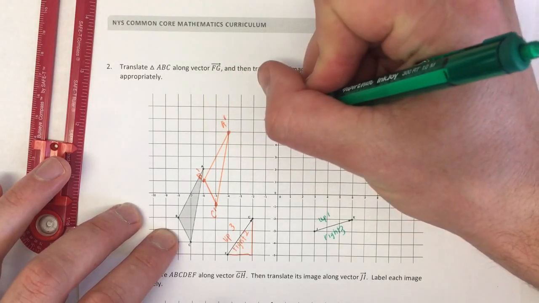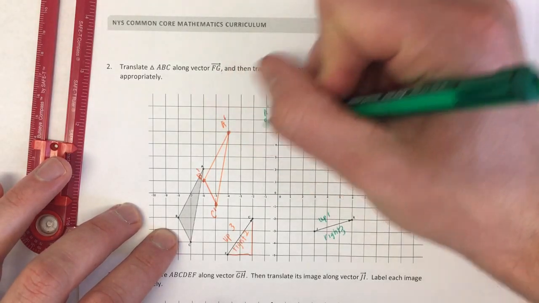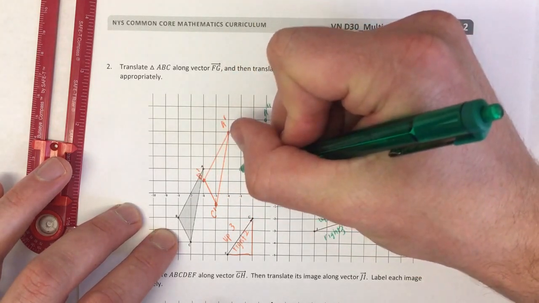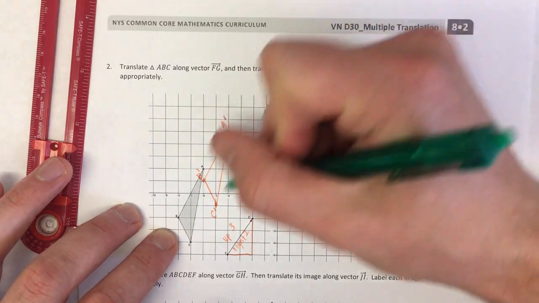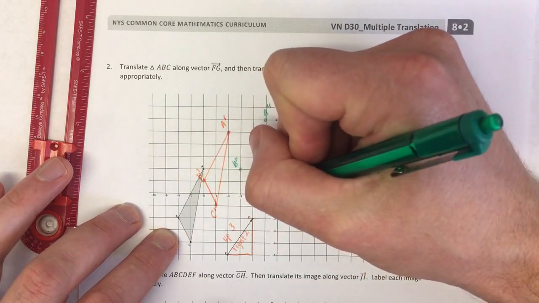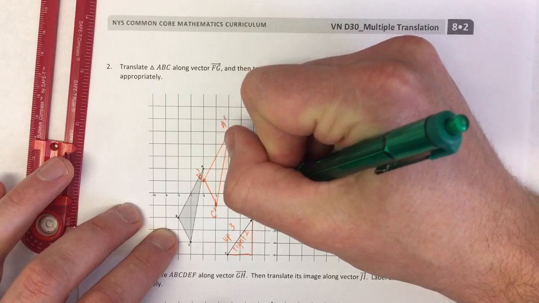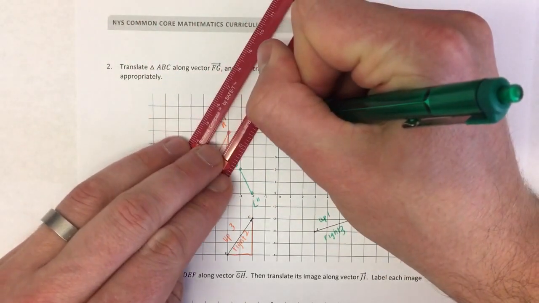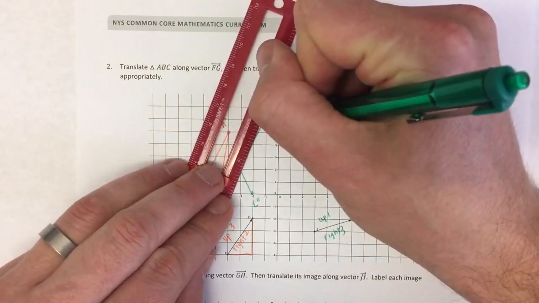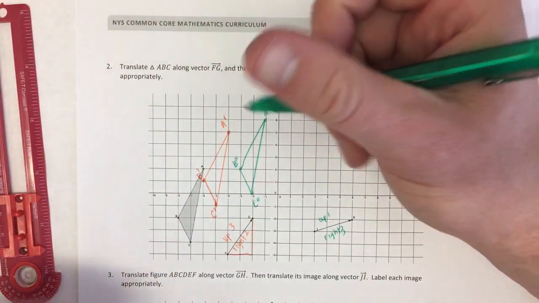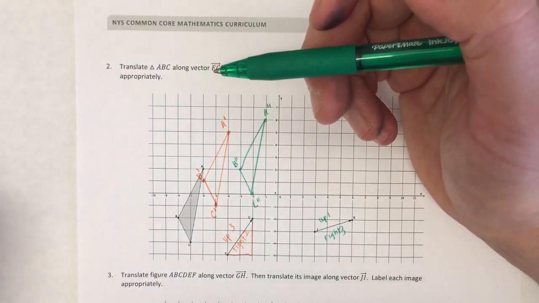And so we went up 1, right 3, there's A prime to A double prime. Here's up 1 over 3, here's B prime to B double prime, and up 1 over 3, C prime to C double prime. And as I'm looking at each of these shapes, what I'm going to recognize is that they're identical. The angles are the same, lengths are the same.